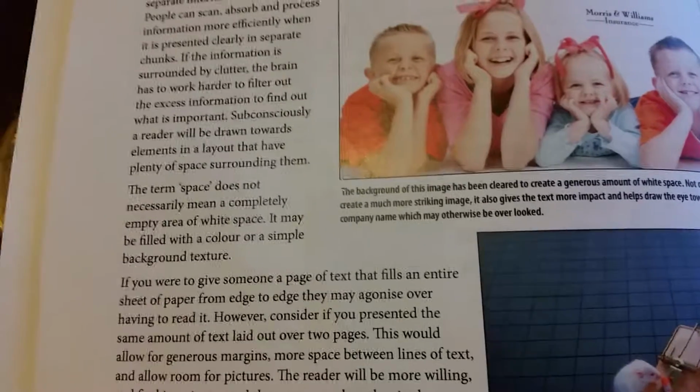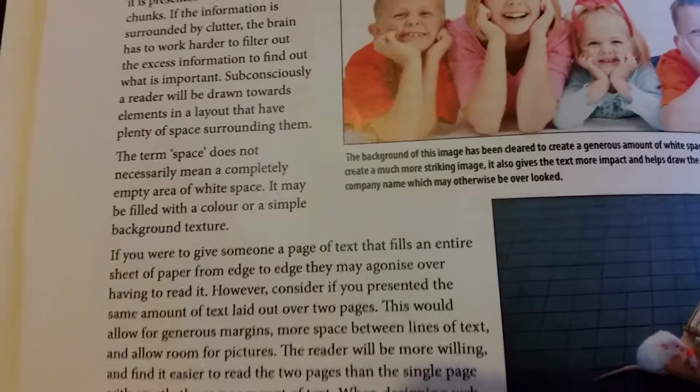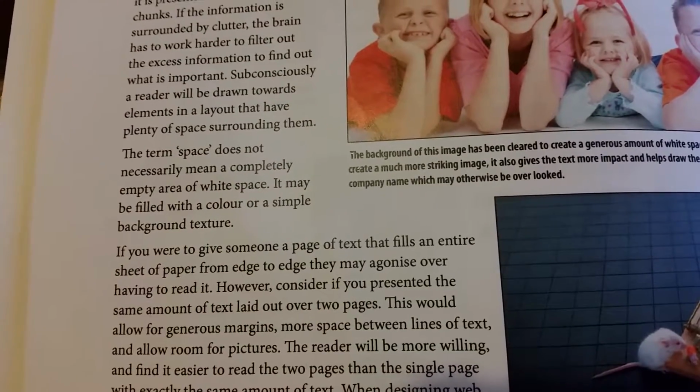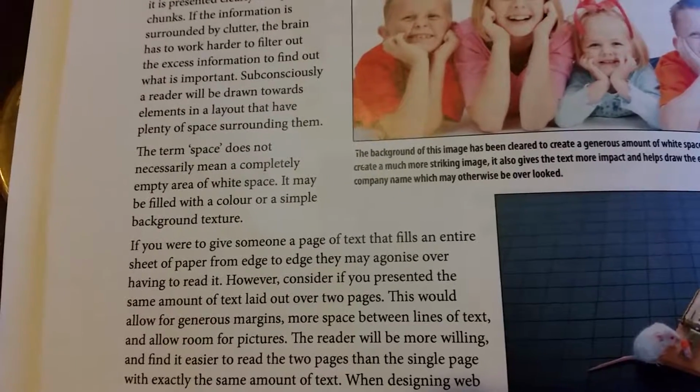Bringing that into the real world a wee bit, the things you want your viewer to see, you should put space around. The term space does not necessarily mean a completely empty area of white space. It may be filled with a colour or a simple background texture, as in the mouse picture.